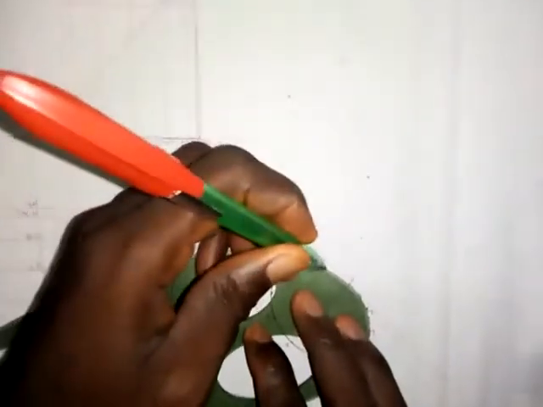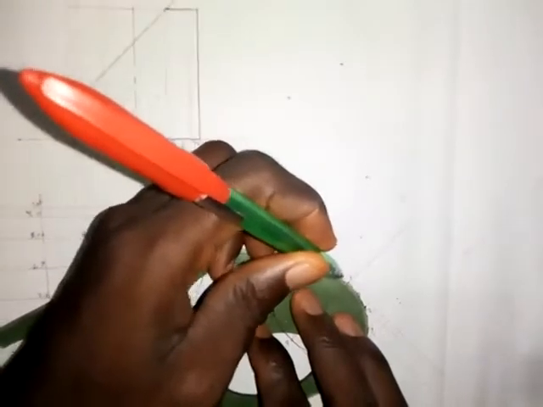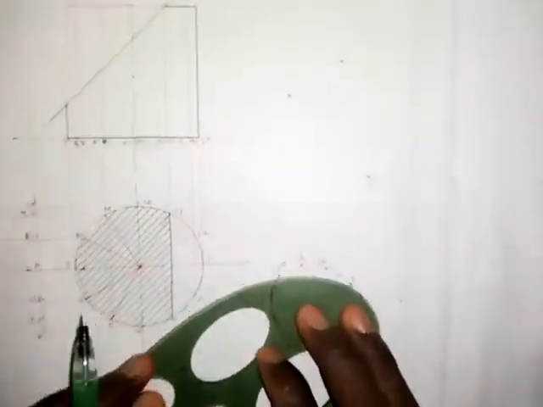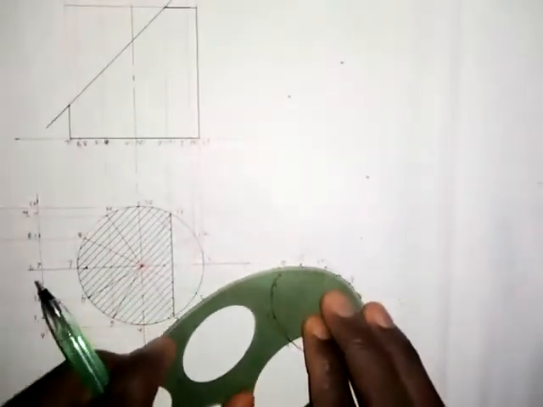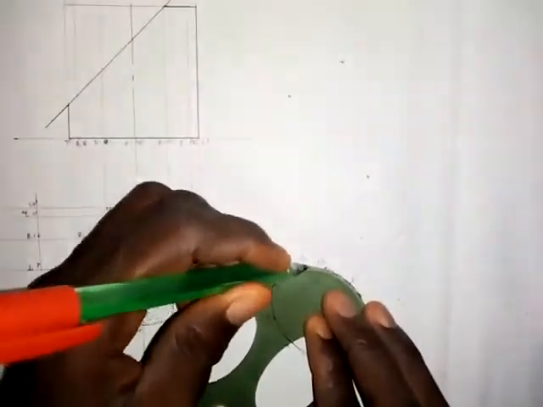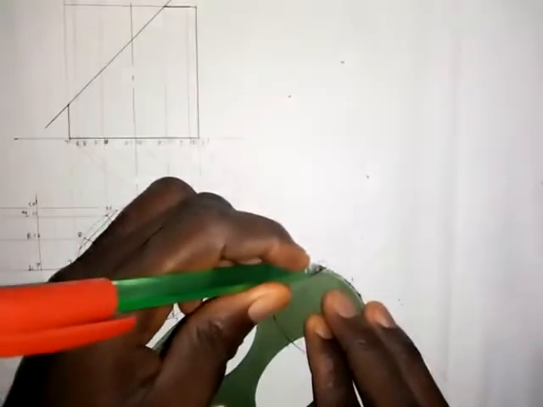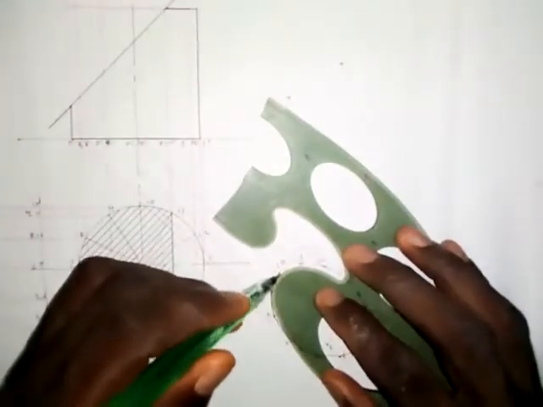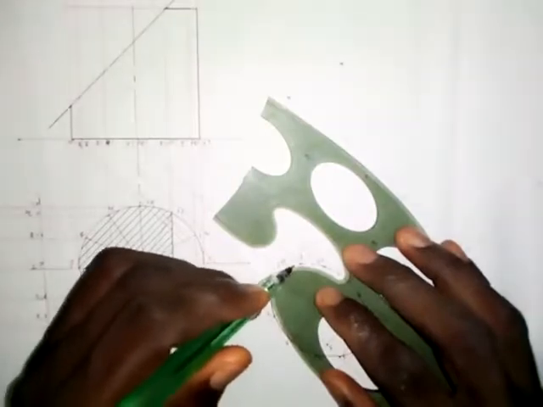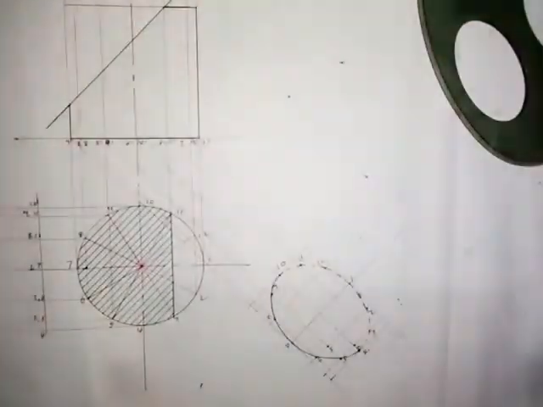Then this part is also hidden from me, and so this part is also hidden. Then this part is also hidden. Alright, so that is what you will see in the plan.